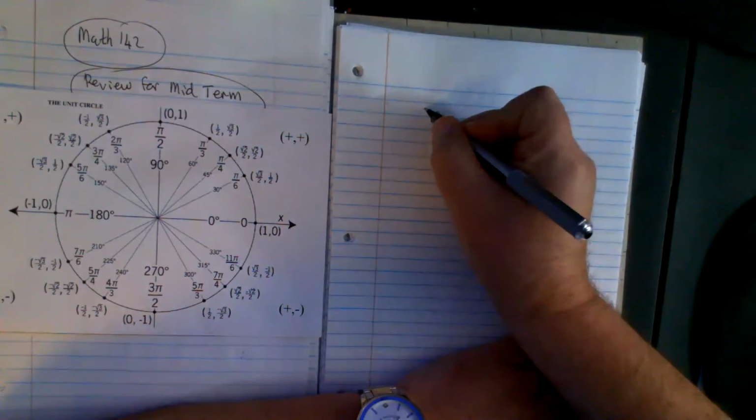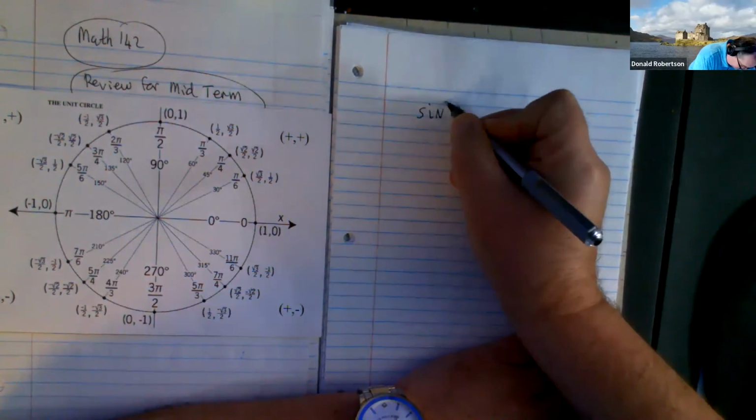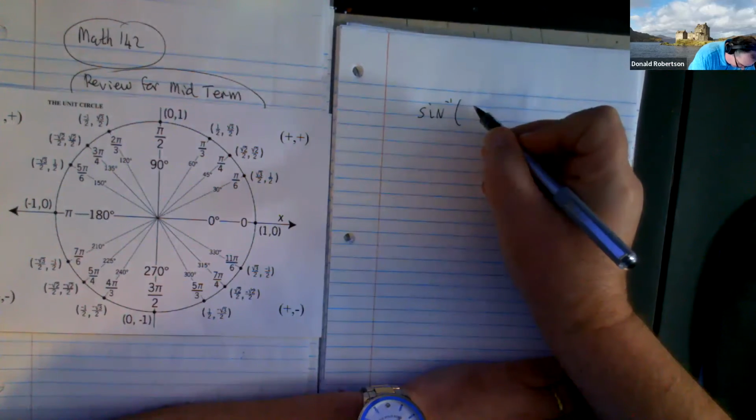I still really have a hard time understanding inverse sine and inverse cosine. So the assignment that we just did. All right, I'll start with a simple one and then work our way up.